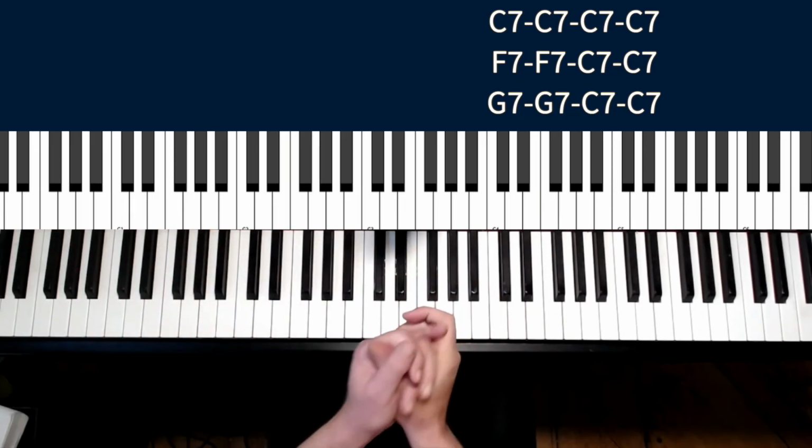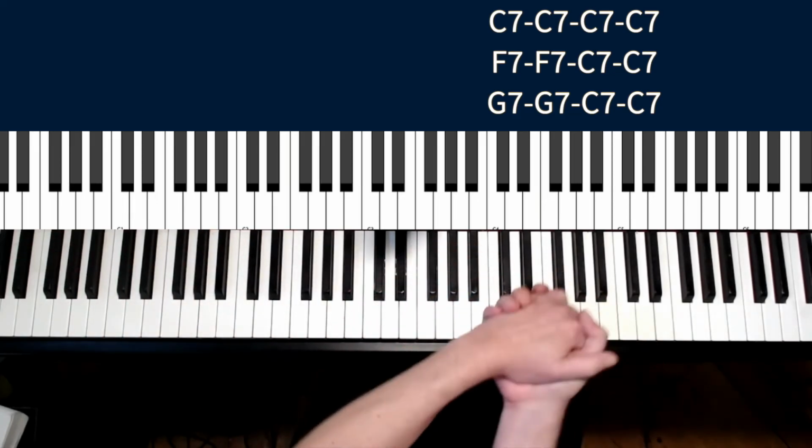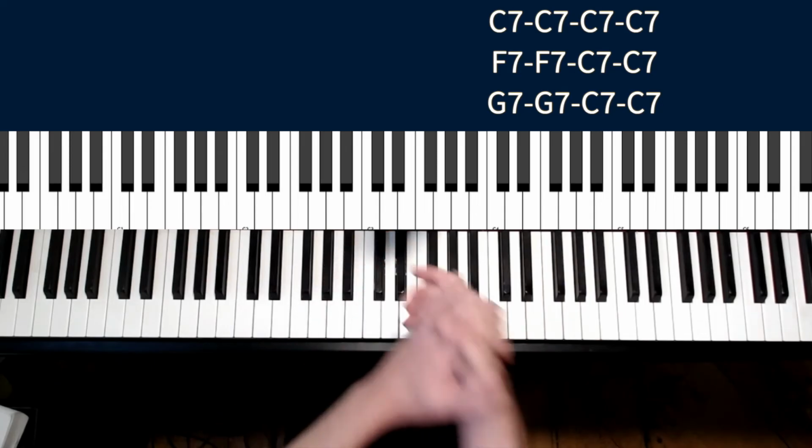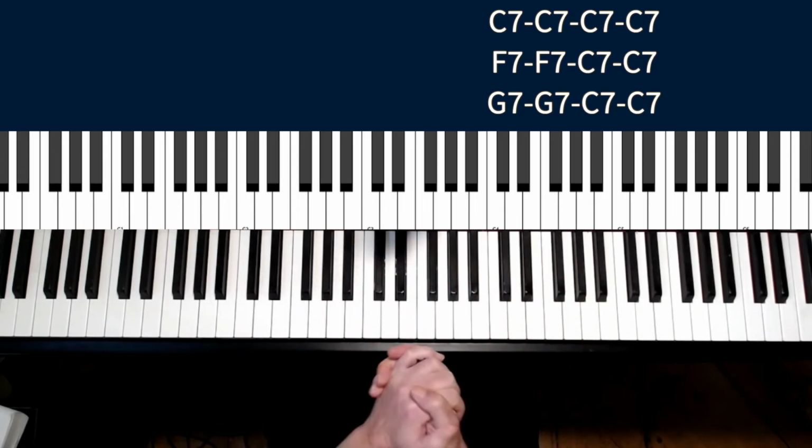Next example, and here I will introduce a very important element, and you will recognize it immediately. I play the example.